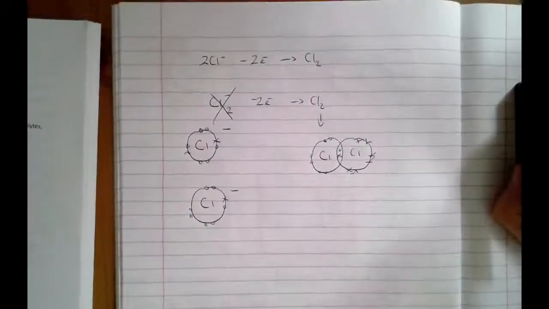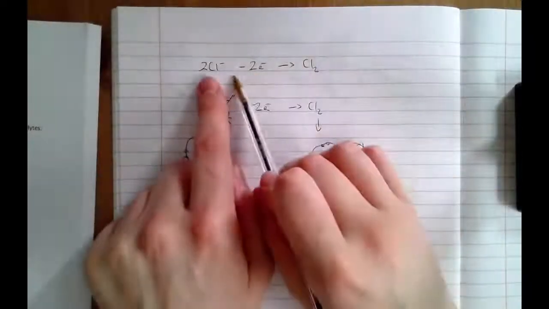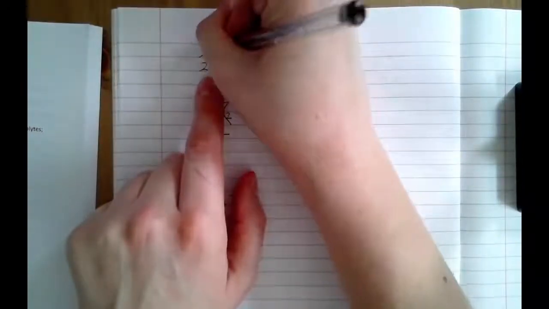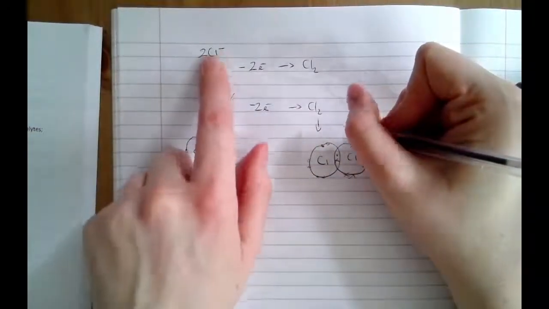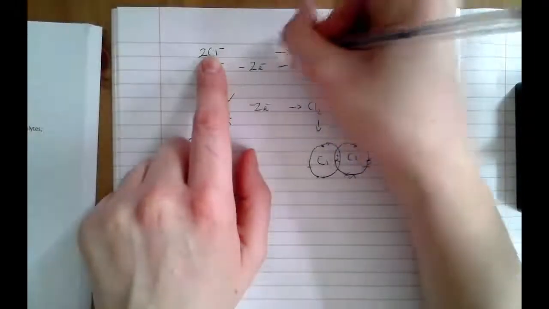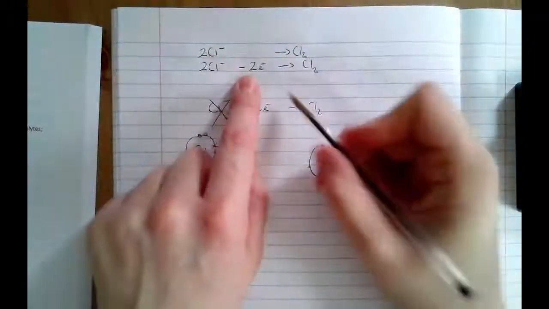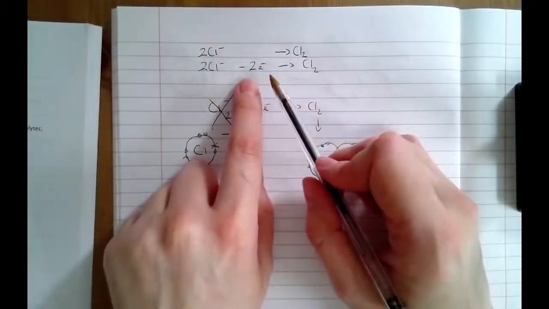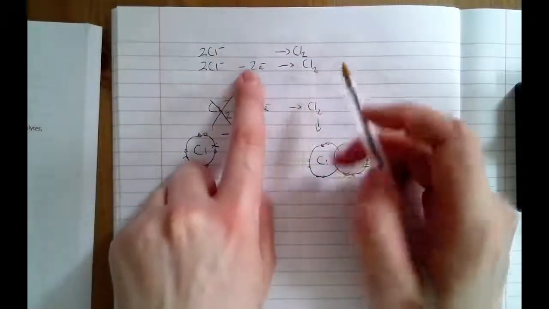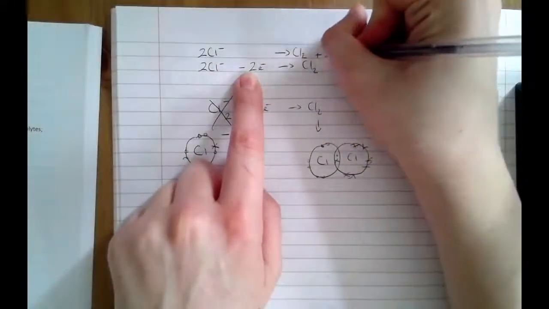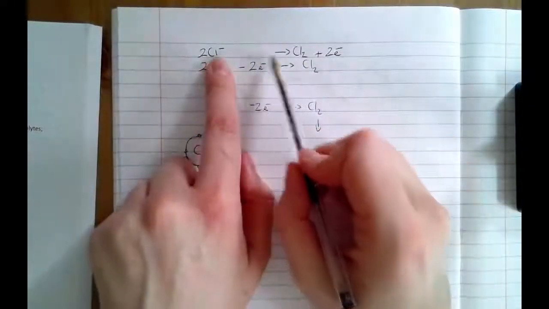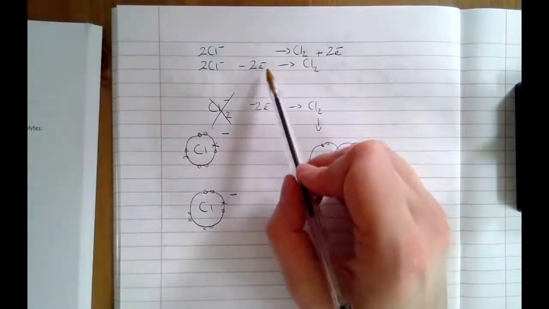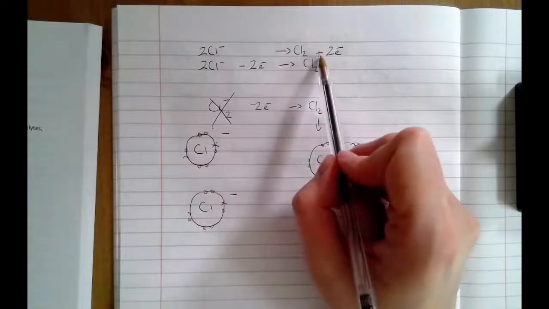Okay. The other thing that you may see is instead of writing the equation like this, they'll often move the electrons to the other side of the arrow. So they'll keep the 2 Cl minus over here, and they'll keep the Cl2 over here, but they'll bring the electrons to the other side of the arrow. And just like in maths, if you bring it to the other side of the arrow, you're going to change the signs. You're going to end up with plus 2 electrons. So it'll be 2 Cl minus, arrow, Cl2 plus 2 electrons. Now this is exactly the same. They've just moved the electrons to the other side.